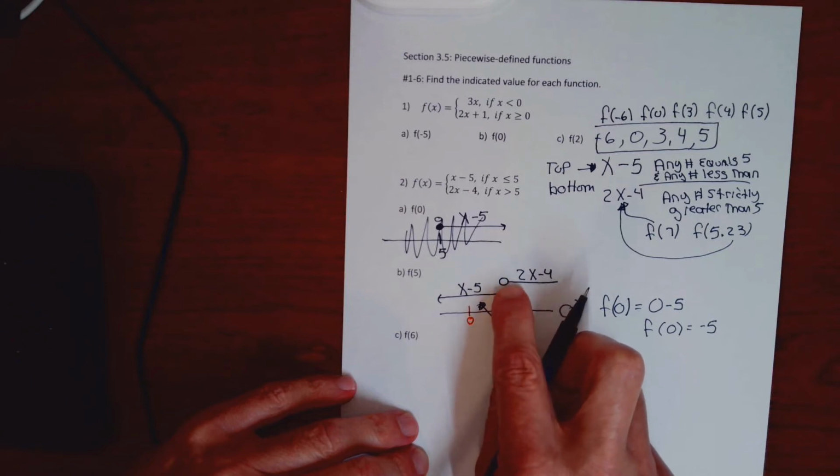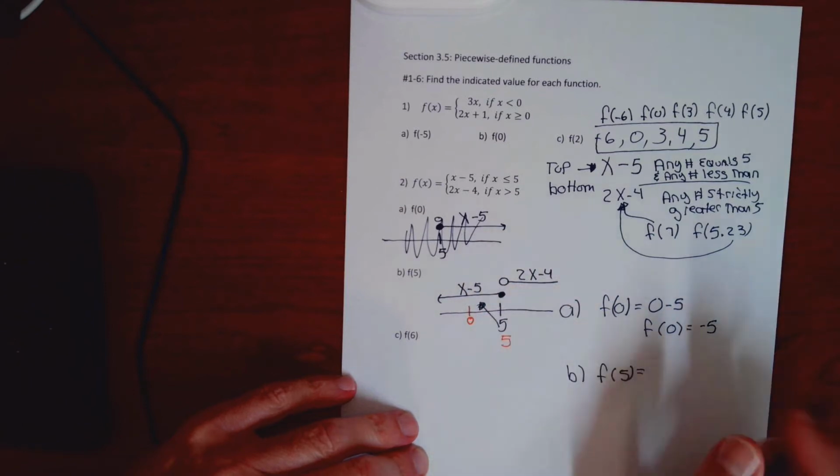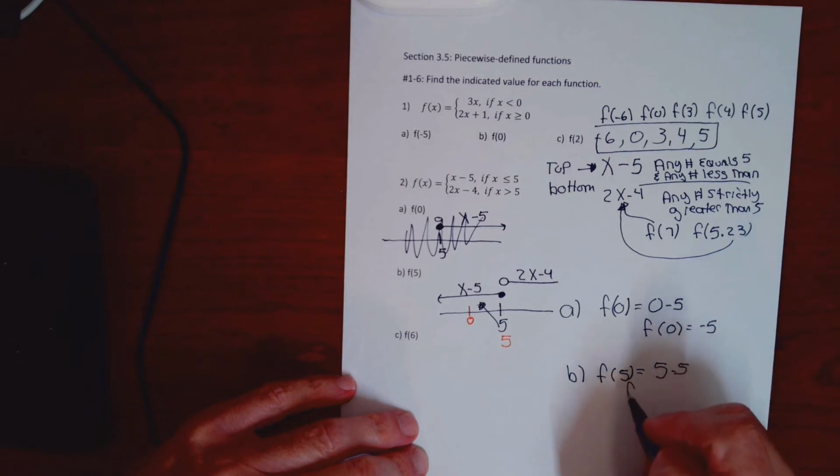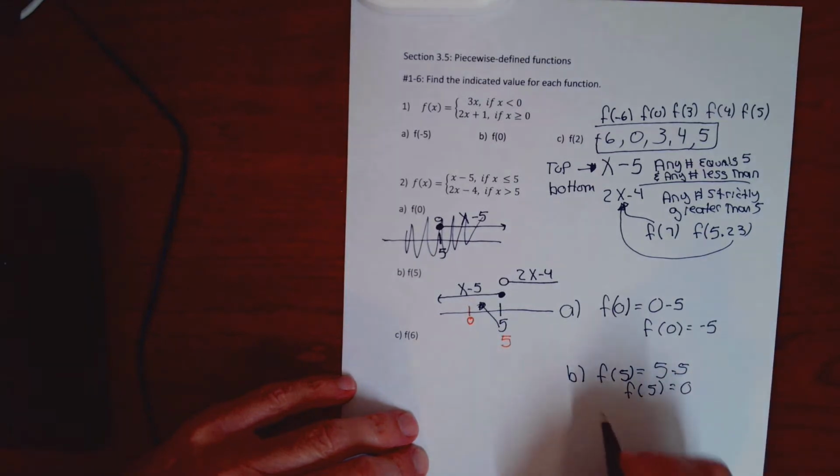The open circle means at that function I'm ignoring that number. So this is going to be 5 minus 5. And my answer to part B, f of 5 is going to be 0.